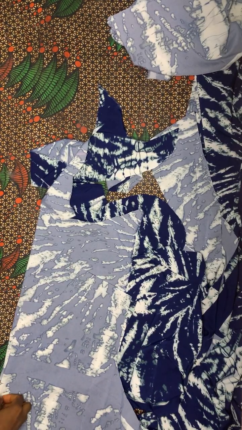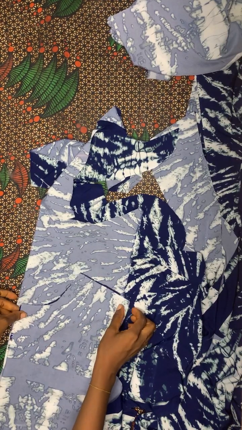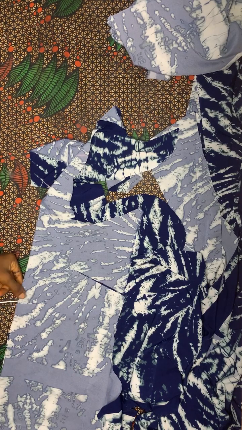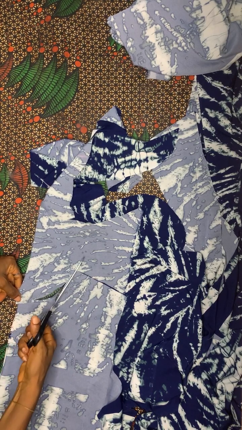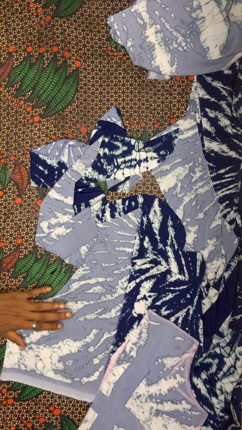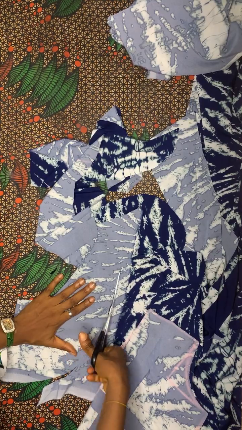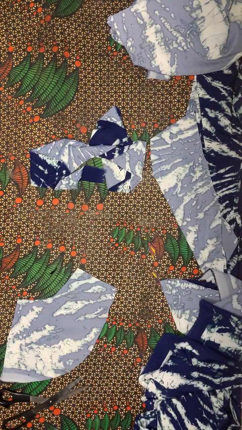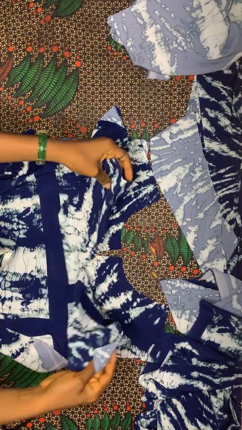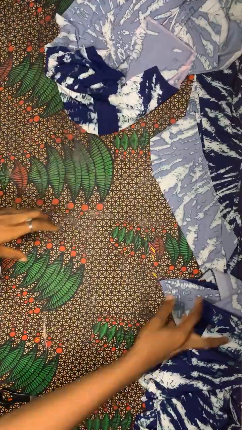So this is the facing for the front. Can you see the facing for the front? We are almost done for cutting.